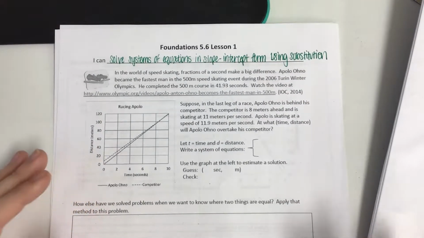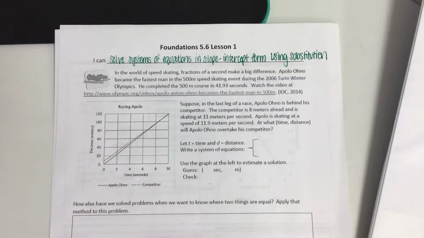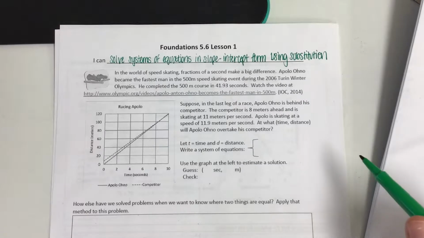So this first situation I give you says, in the world of speed skating, fractions of a second make a big difference. Apolo Ohno became the fastest man in the 500-meter speed skating event during the 2006 Turin Winter Olympics. He completed the 500-meter course in 41.93 seconds. And you can watch the video at the link, which is also on Canvas.